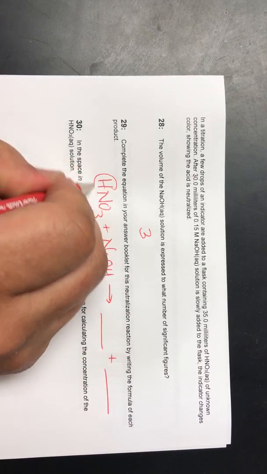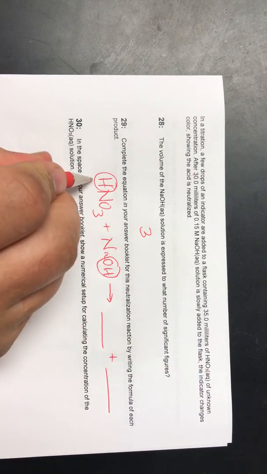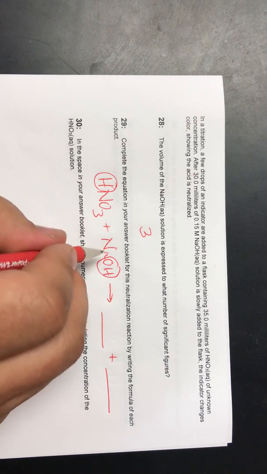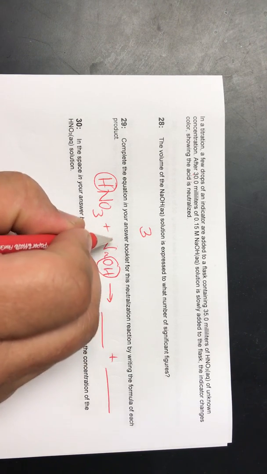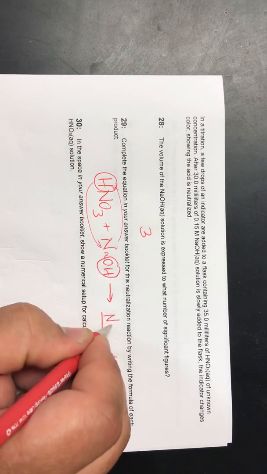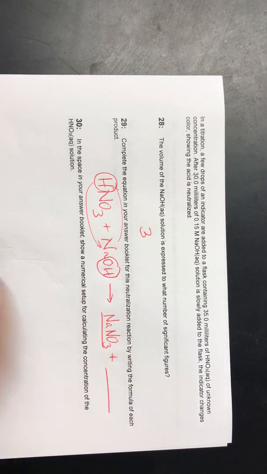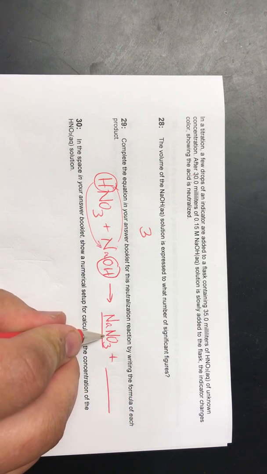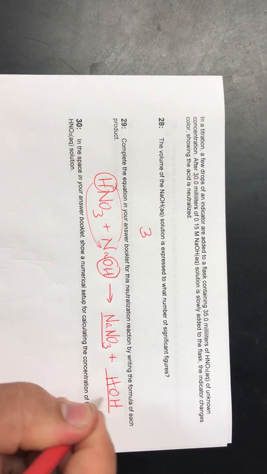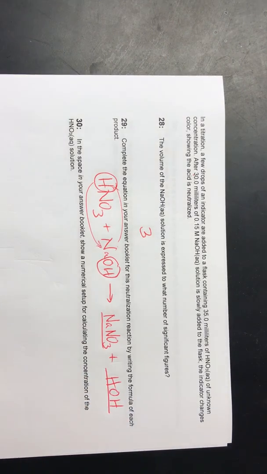So it's like a double replacement reaction where basically the hydrogen from our acid and the OH from our base combine together. So we end up flipping our fronts, so the Na flips with my hydrogen, and we end up with NaNO3. That is our salt, a metal and a non-metal, in this case a polyatomic ion, plus HOH, or you could write H2O. That would be fine as well.